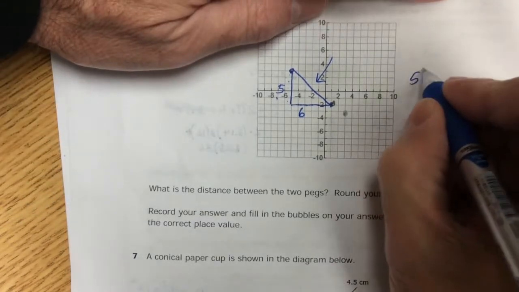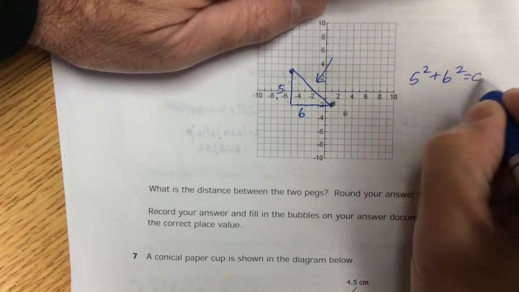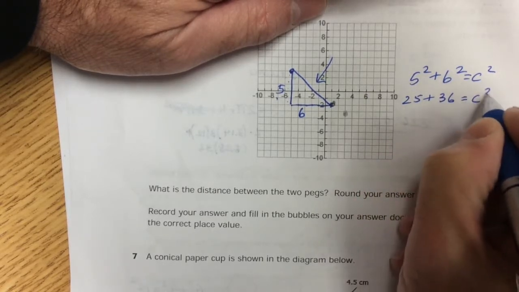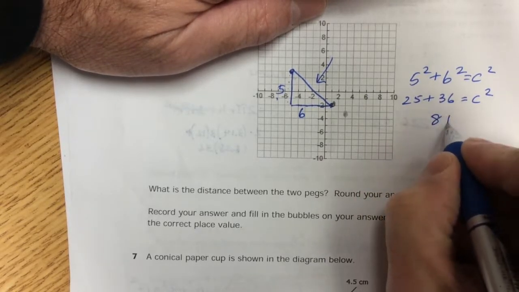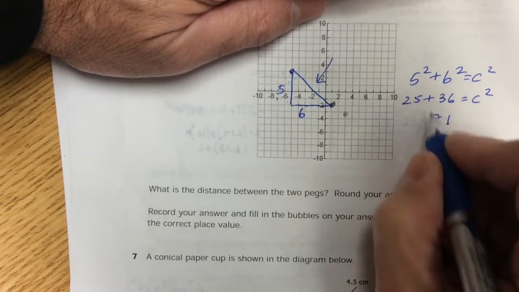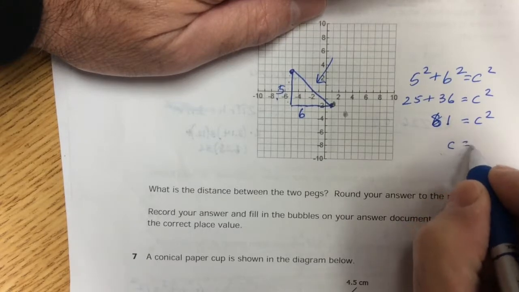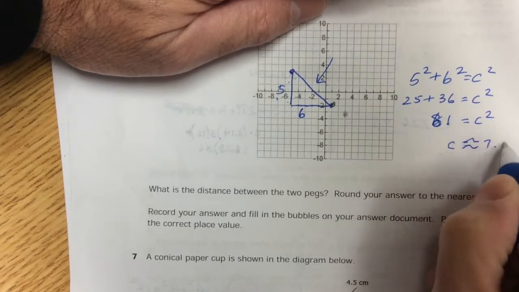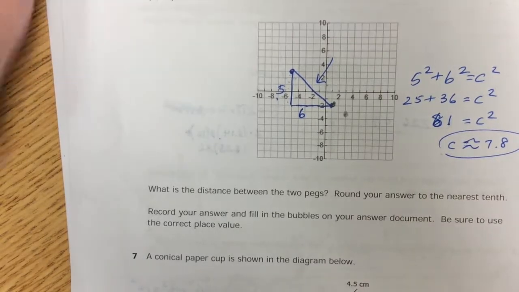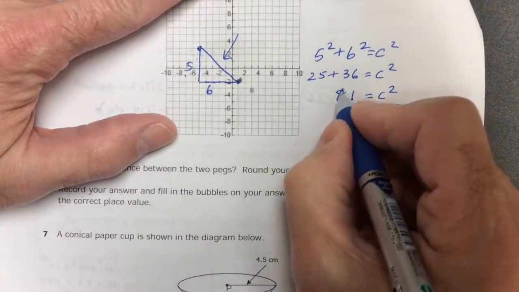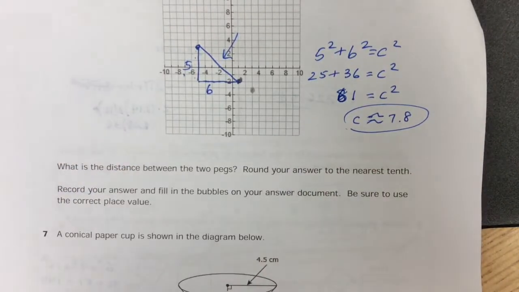Well, you can't find the distance between 2 points that are slanted unless you do the Pythagorean theorem. So it's 5 squared plus 6 squared equals c squared. 25 plus 36 equals c squared. That's 61 equals c squared. So I think c was about 7.8, something like that. So again, it's Pythagorean theorem when you have 2 points on a diagonal.